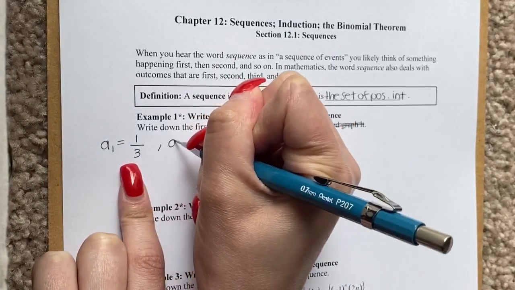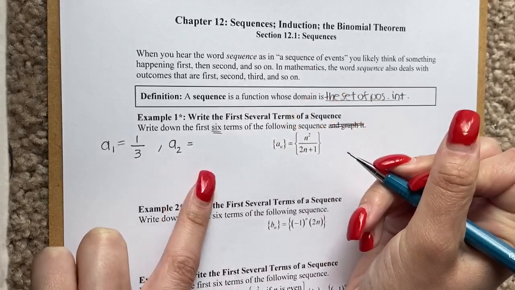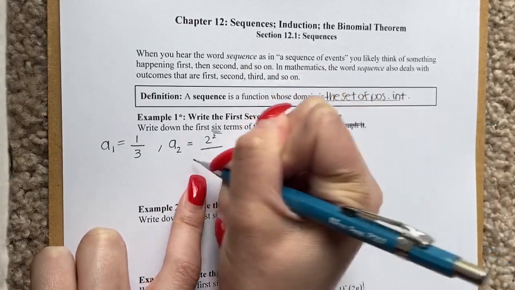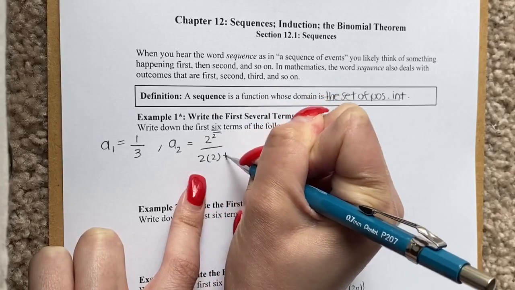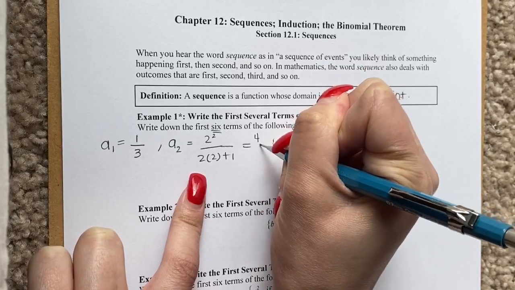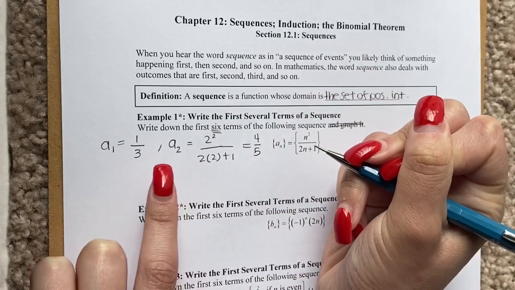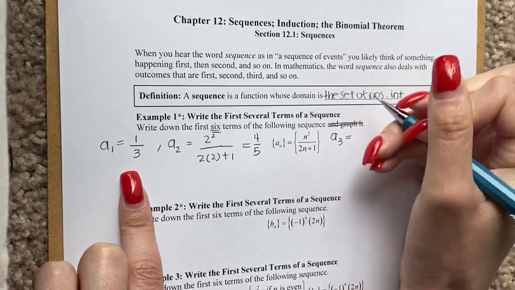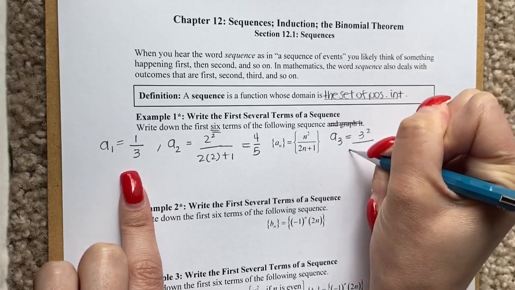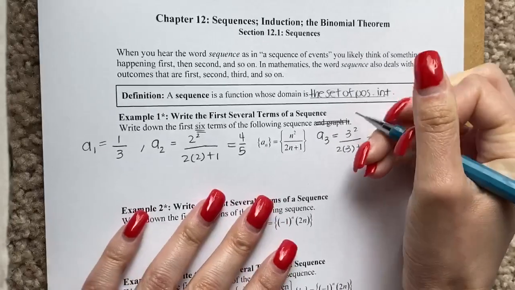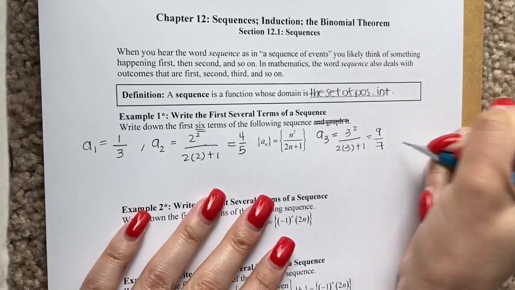The second term is going to be a sub 2, which is equal to 2 squared divided by 2 times 2 plus 1. Okay, we know that this is going to be 4 divided by 5. So this is the second term. The third term is going to be 3 squared divided by 2 times 3 plus 1, and this is going to be equal to 9 divided by 7.